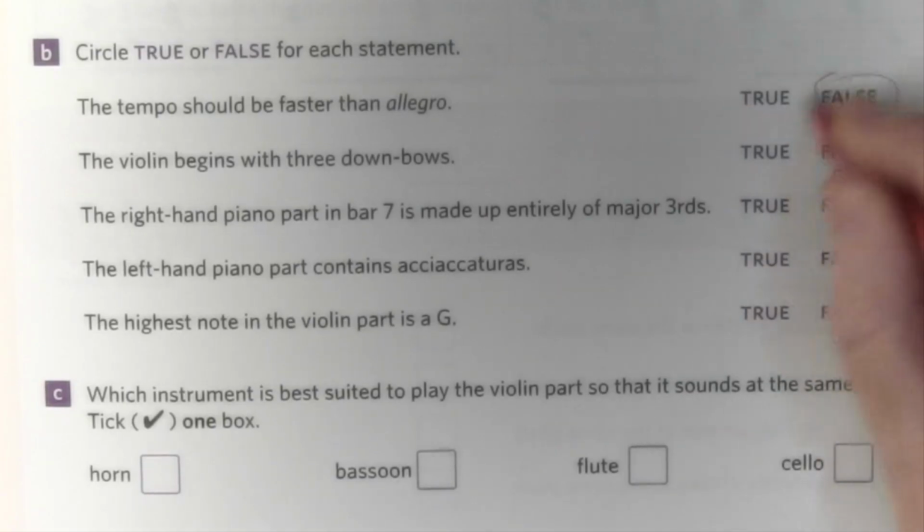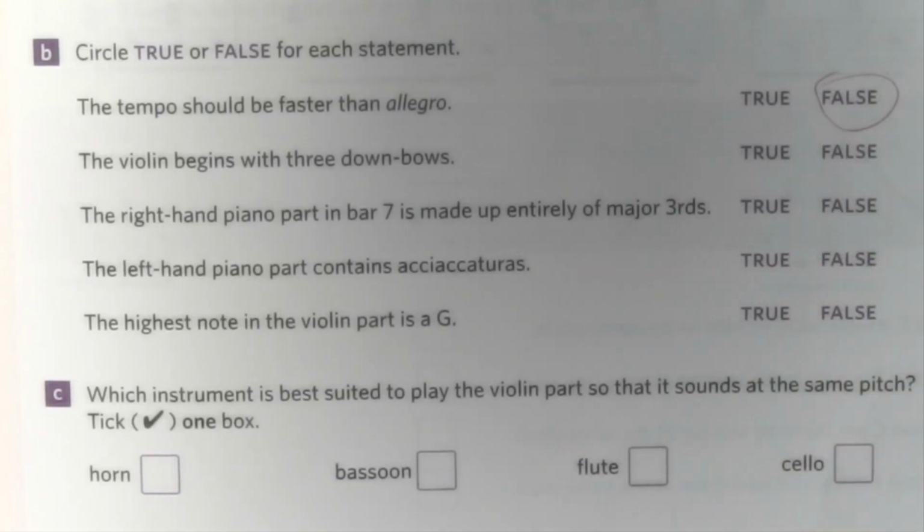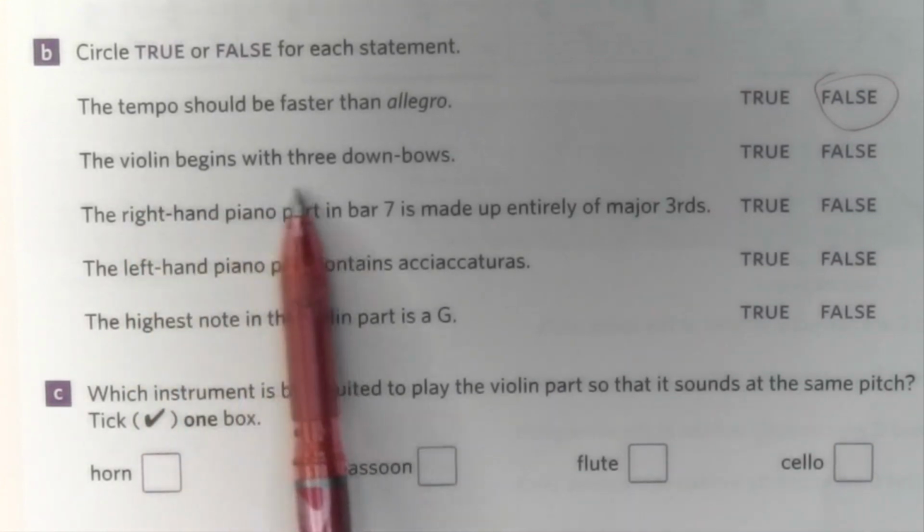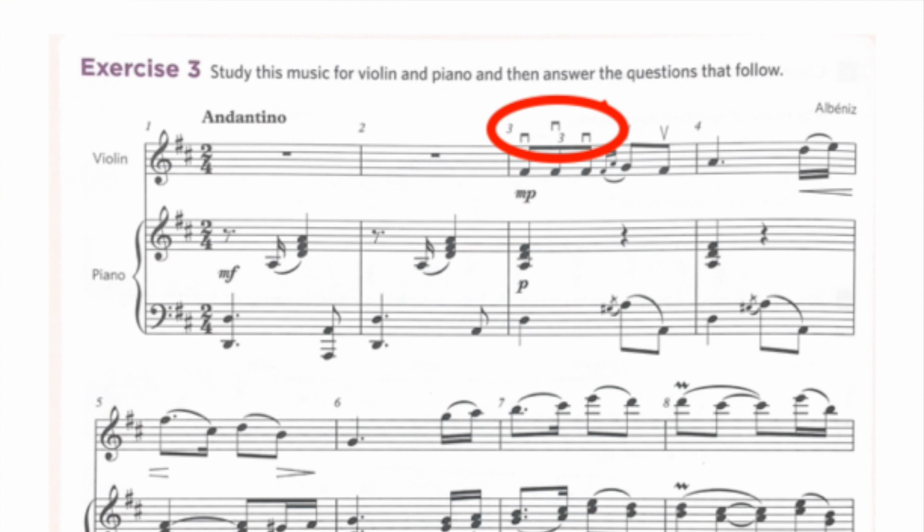So, false. Andantino is nearly andante. And andante means at a walking pace. And allegro means fast. So, it's slower than allegro, not faster. The violin begins with 3 down bows. Yes, because these symbols here are down bows. So, true.